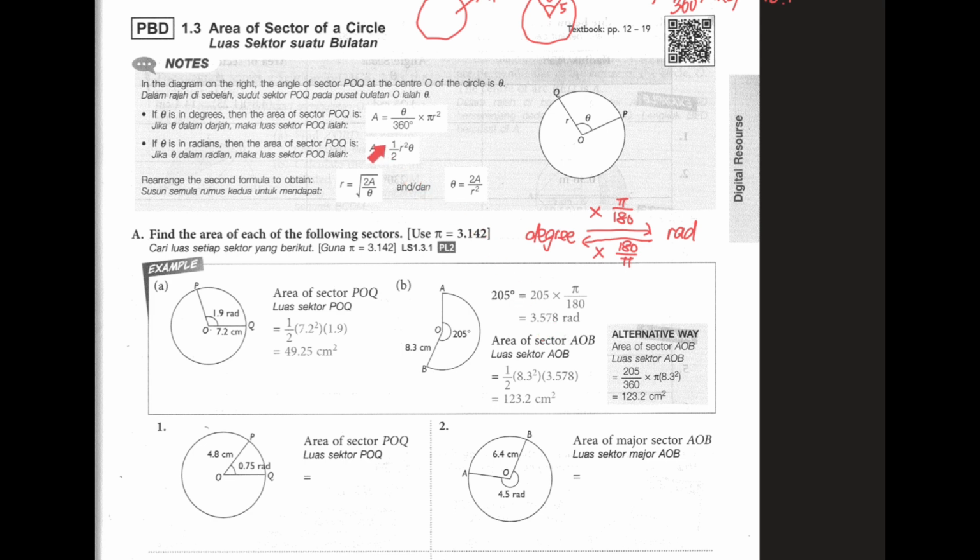And after that, they use this formula, A equal to half r squared theta. So you can see here, half r squared theta. Just substitute everything accordingly. Then you multiply and you will get the same answer. It seems like this one you have to do 2 steps, and this one only 1 step straight away. So you can just decide on which way you want to use. Okay, so far is that okay for the first part?